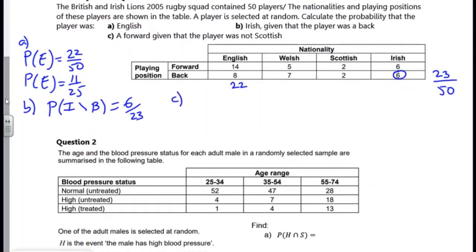Part C says a forward, given that they're not Scottish. So how many forwards have we got that are not Scottish? So I'm just choosing from the not Scottish. So there are 4 Scottish people. So I'm definitely choosing out of 46 people. So they're the not Scottish people that I'm choosing from. And then I want the forwards that are not Scottish. So I've got 14, 19, 25.